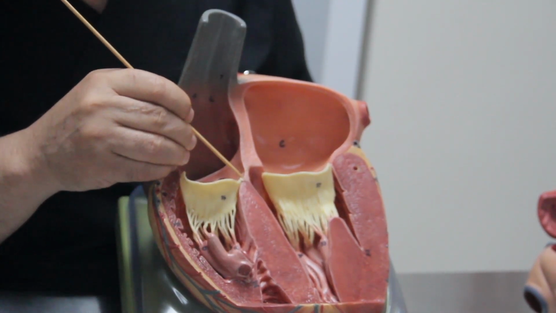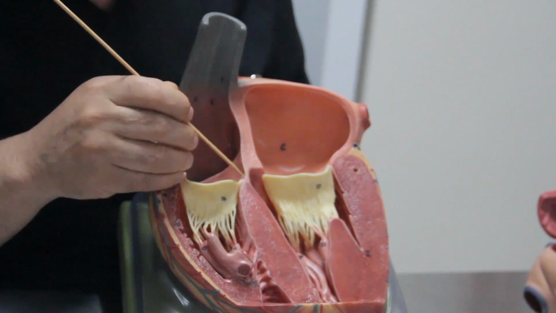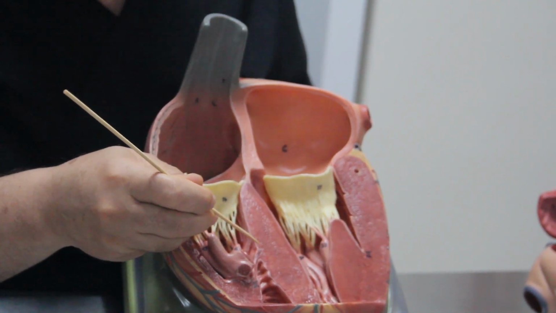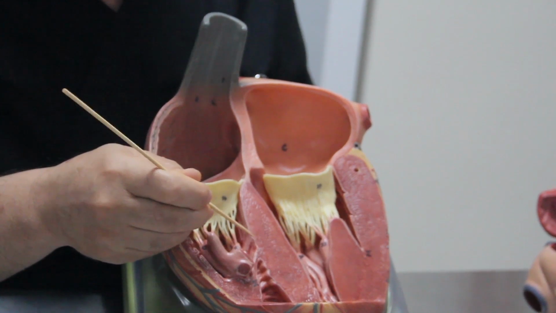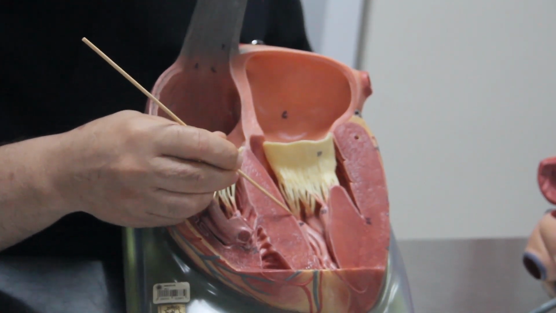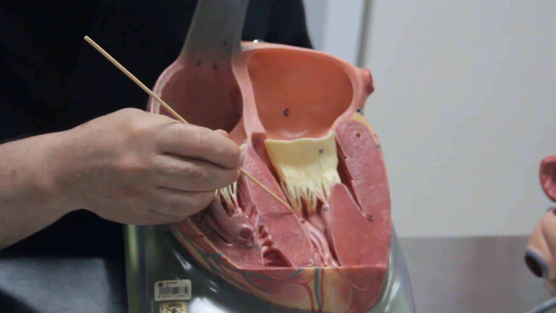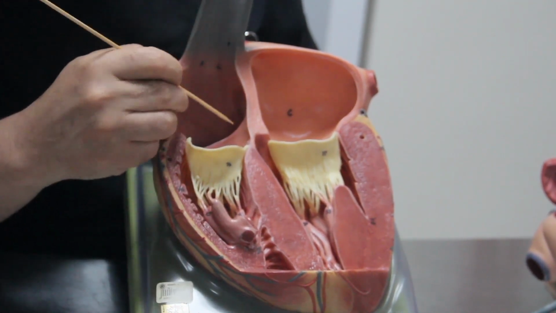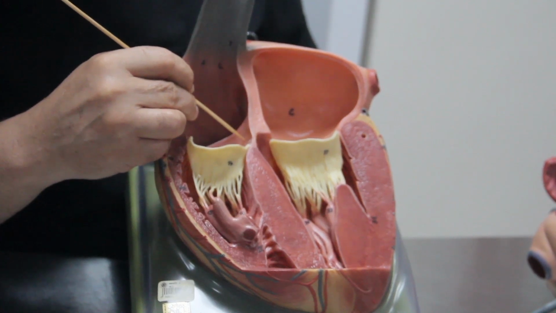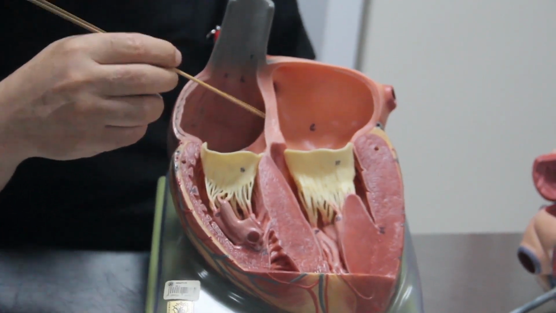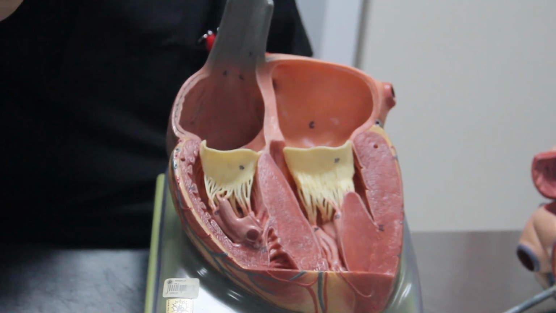And from here on, the bundle of His divides into the right bundle branch that goes to the right side and to the right ventricle, and the left bundle branch that goes to the left ventricle, on the left side of the interventricular septum, the muscular part. So that's where the AV node is located. Okay, so that's about it for the right atrium.